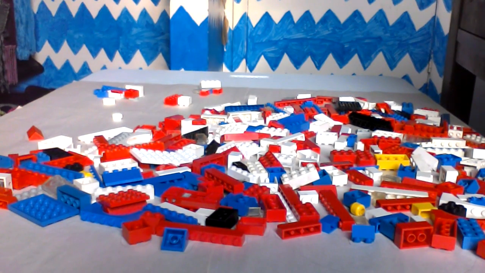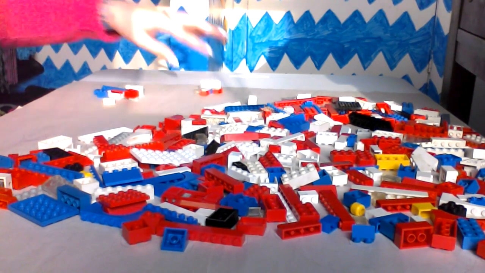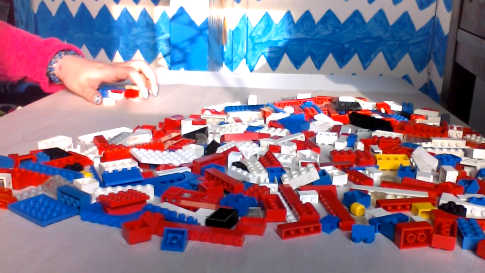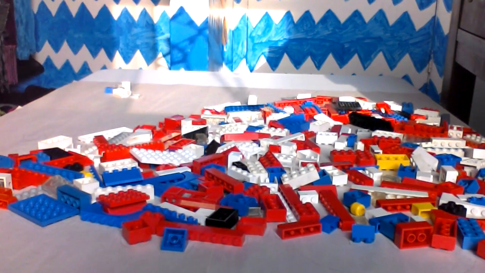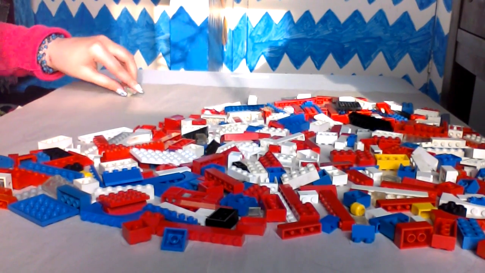So now what we're gonna do is we're gonna take the Legos off of the paper and then see the final results. And I will let you see a front view of the end results once I get all of these Legos off of the paper.